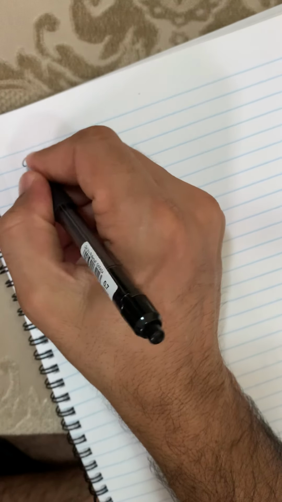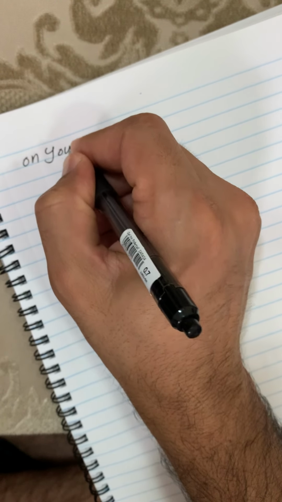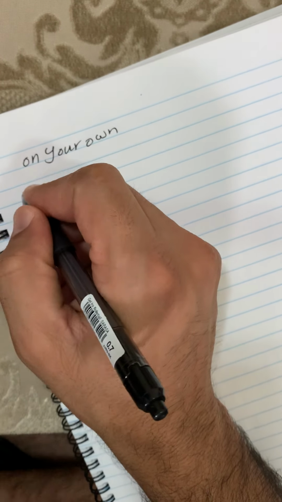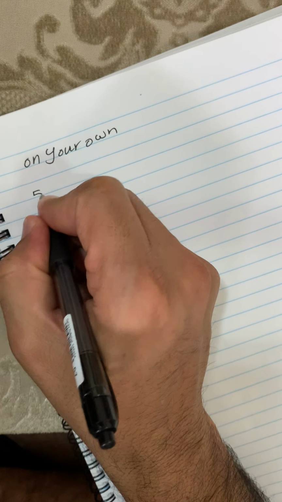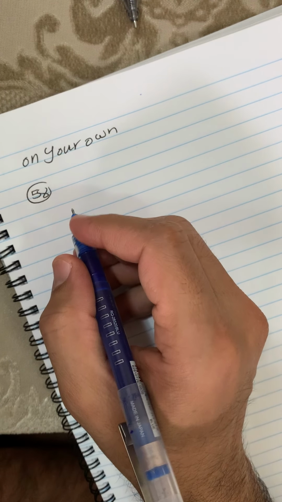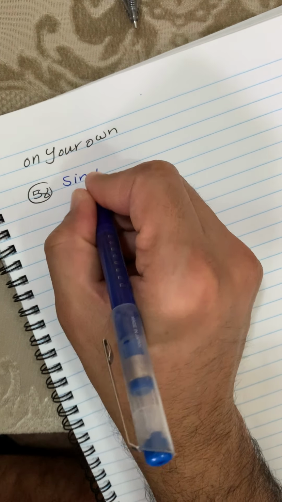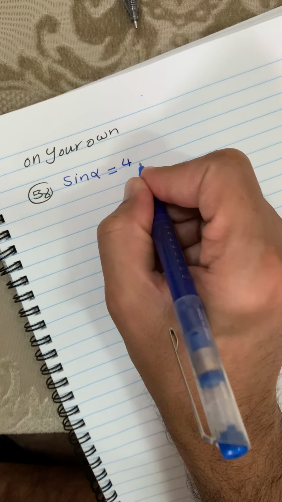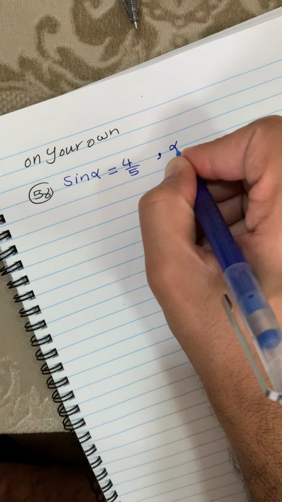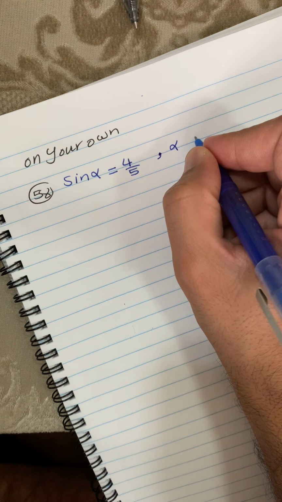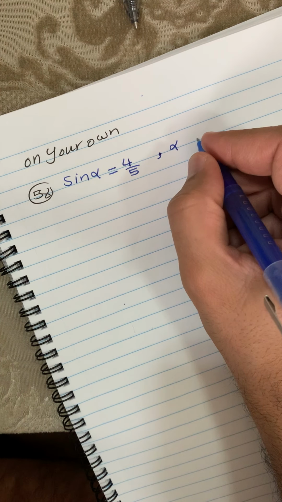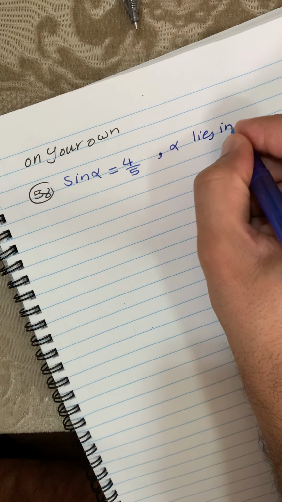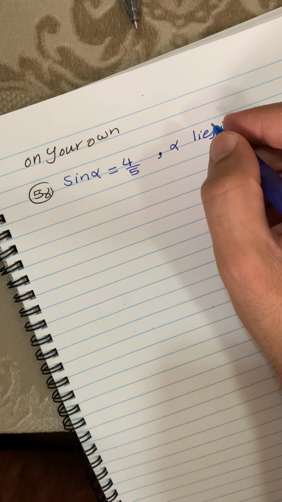Now on your own, solve number 58. Number 58, it says sine alpha equals 4 over 5, and alpha lies in quadrant 1.